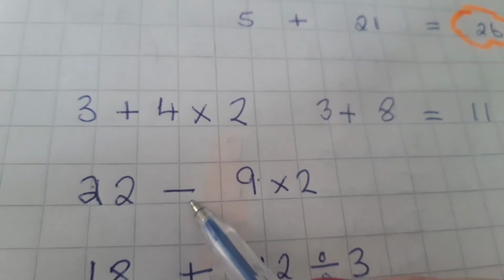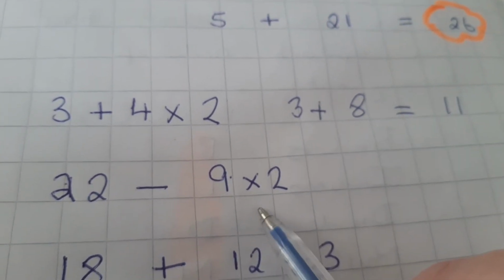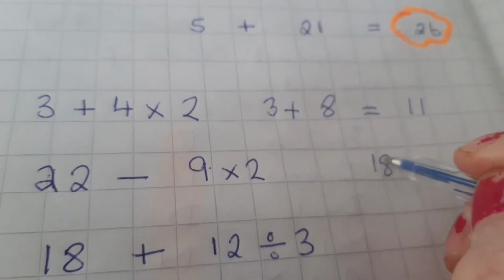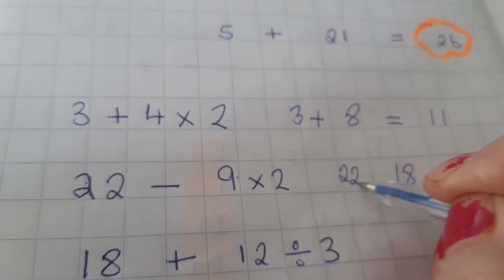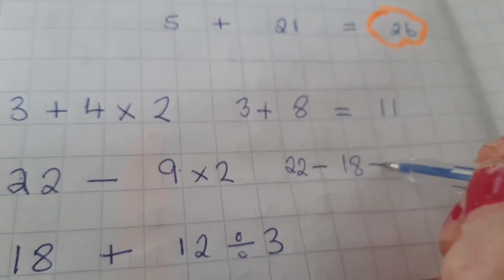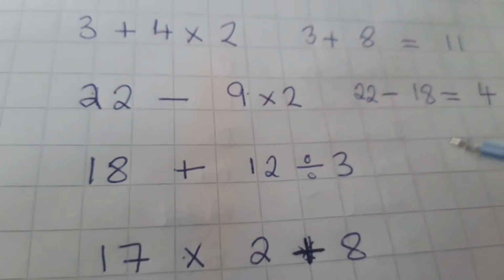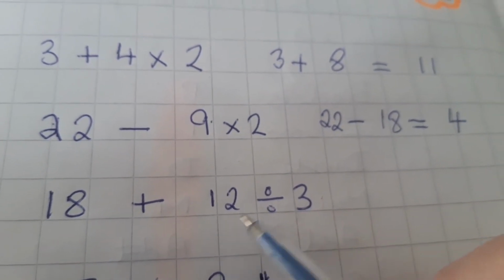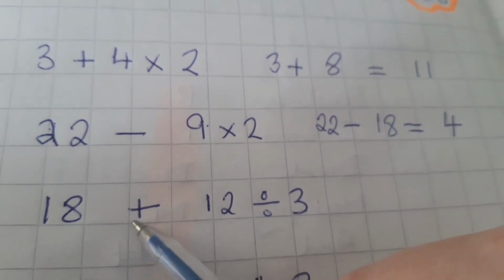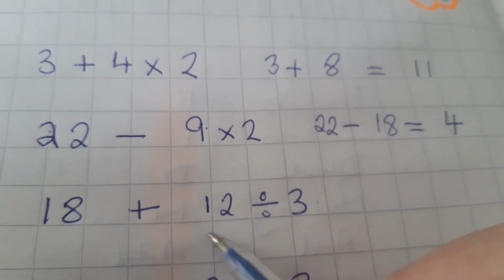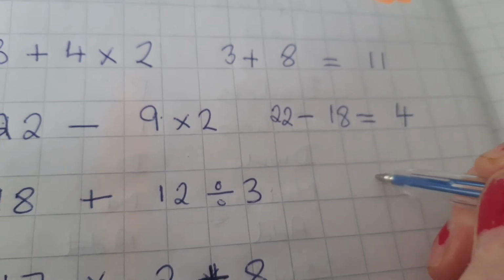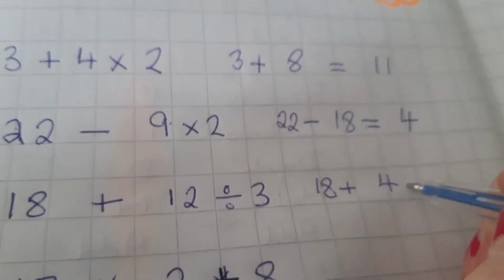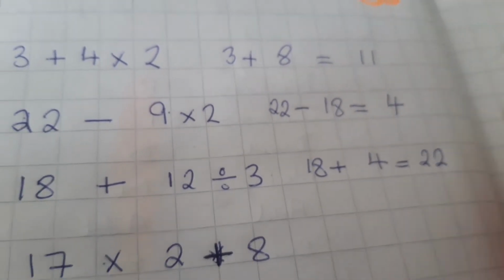This question here has subtracting and it has multiplying, but multiplying must be done first. So we do the 18 and the 22 in front. So 22 take away 18 gives you 4. Here we have dividing and we have adding. Now our rule is that dividing must be done before adding. So we do the dividing part. 12 divided by 3 is 4. And we have the 18 in front. 18 add 4 is 22.